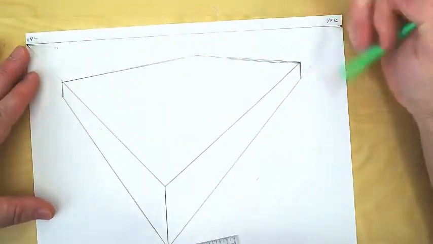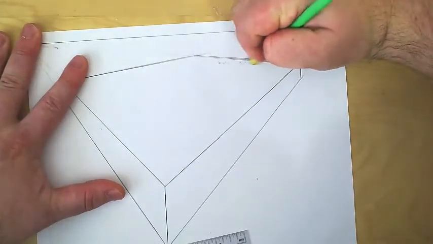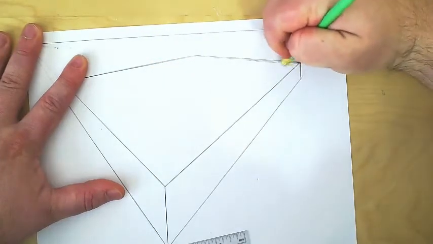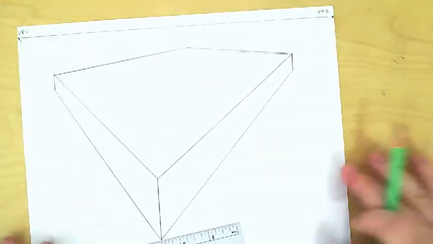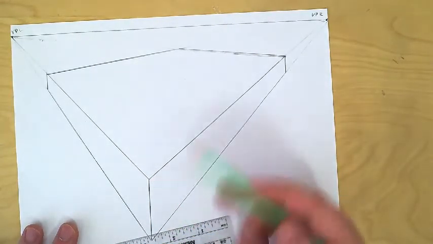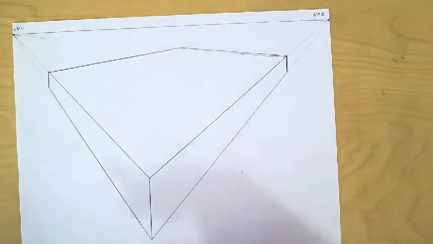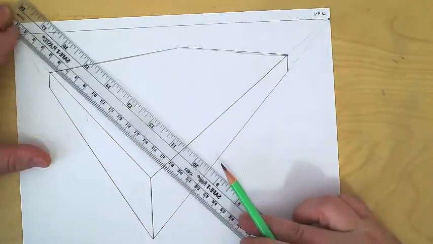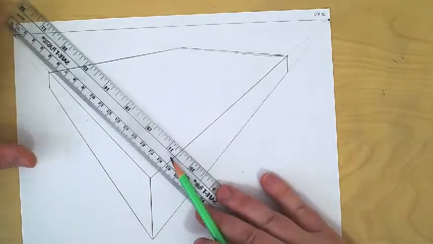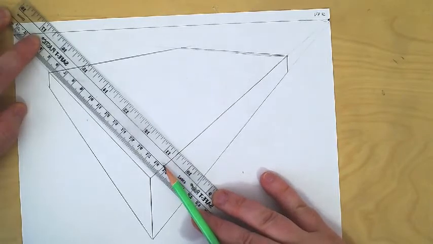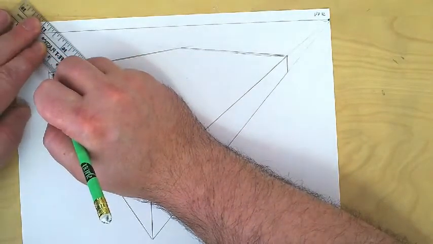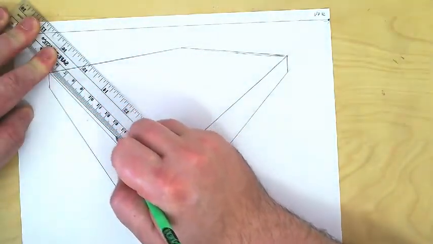Okay, then this is the outside of the wall. Clean it up a little bit. Alright, so the next part is we're going to make some thickness on the outside of the wall. To do that, we're going to take our ruler and put it on the inside of the wall and match it up to the vanishing point. So this is the vanishing point on the left. And it's going to be kind of thin as it gets back and thicker as it gets closer, because things are bigger the closer they are to you.